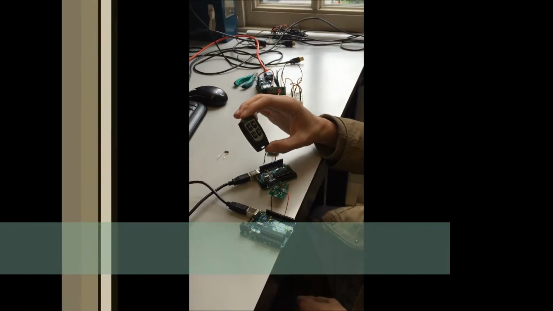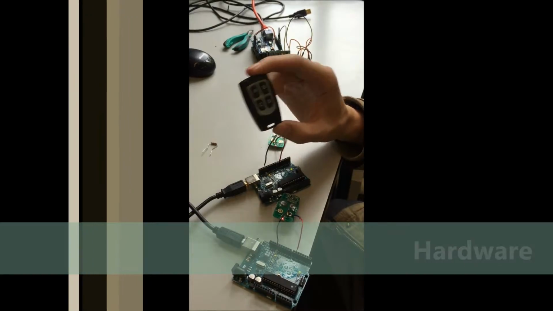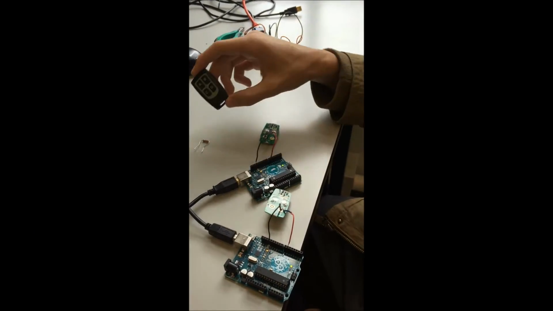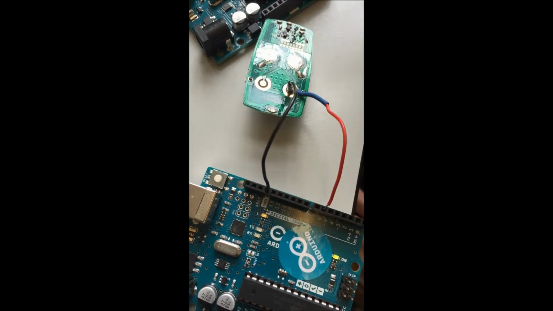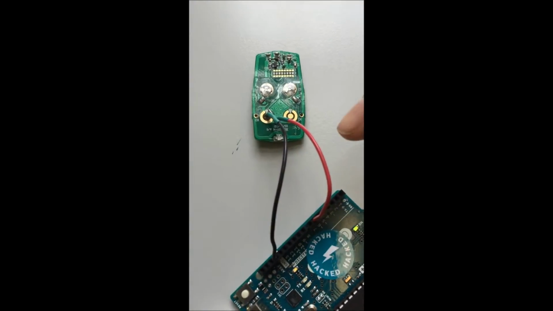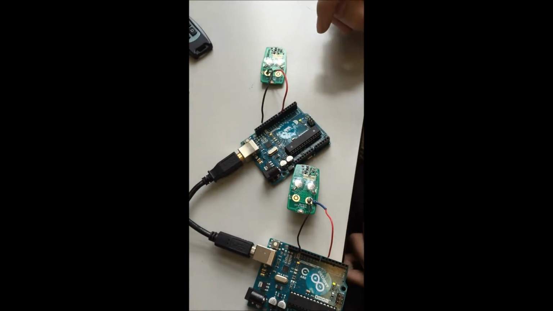To emulate patient presence within a room, we've hacked these RF key fob transmitters and used Arduinos to mimic a patient repeatedly pressing their identifying button. For example, we've set up this module to mimic repeatedly pressing button A, and we set up this module to mimic repeatedly pressing button B. And this represents 2 unique identifying signals from 2 distinct patients.